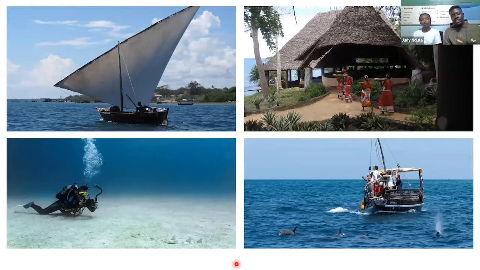Here we have more pictures. Here we have a fisherman who's gone out on his boat. We have a restaurant on Wasini Island, and it's quite popular with tourists. On the bottom left here, we have a photographer who's taking advantage of the clear waters to take a picture of what looks like a guitar ray. And on the right here, we have a group of tourists who are dolphin watching.